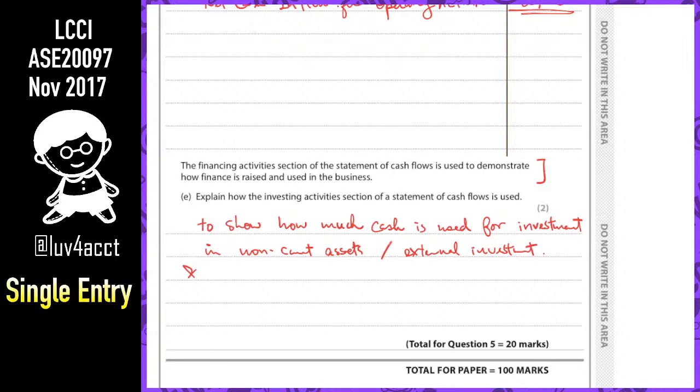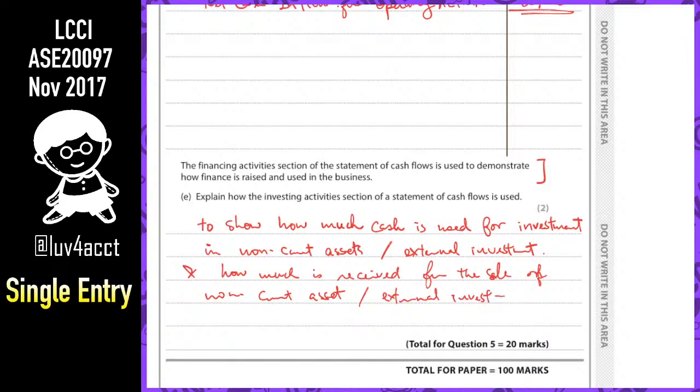And how much is received from the sale of non-current asset or external investment. Because in this level 3 financial accounting, you are not asked about investment in other companies, the cash inflow and cash outflow.